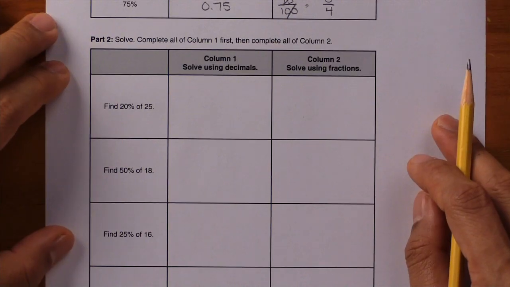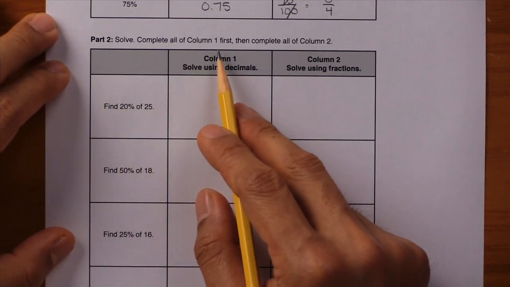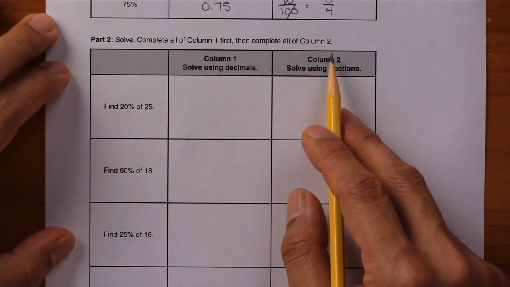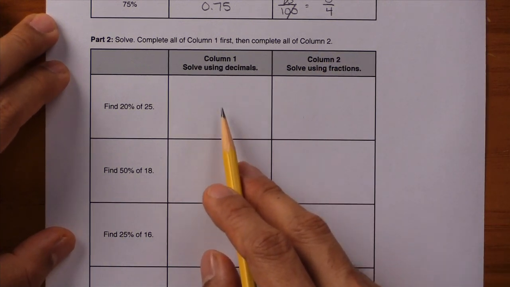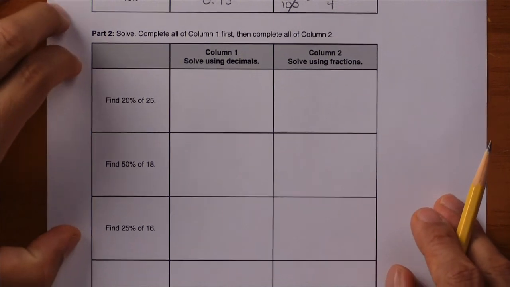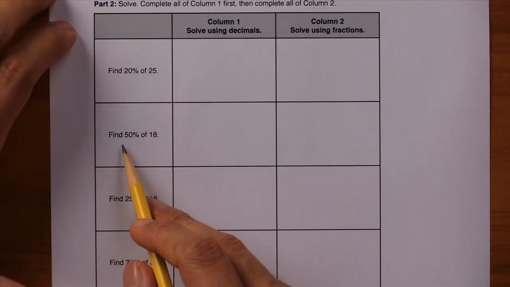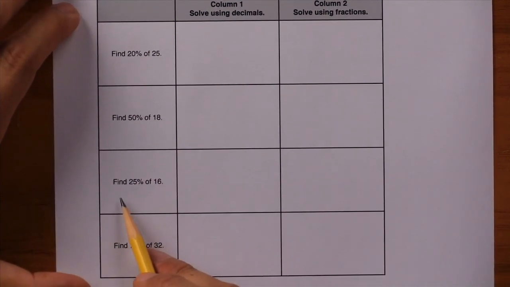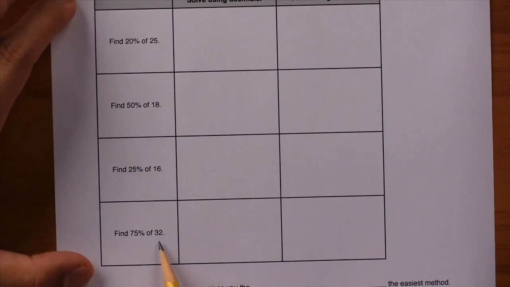Now part 2 will show students how powerful it is to be able to switch back and forth between the different forms of these numbers. Part 2 reads, solve. Complete all of column 1 first, then complete all of column 2. In column 1, we're going to be solving with decimals. So let's take care of column 1 first. Here it says find 20% of 25, find 50% of 18, find 25% of 16, and find 75% of 32.